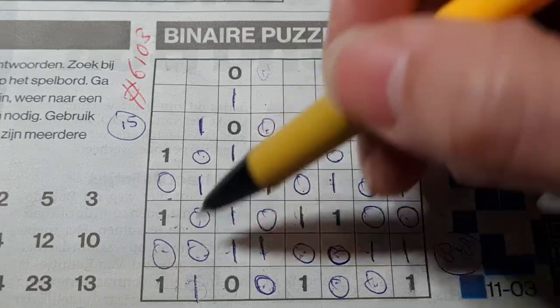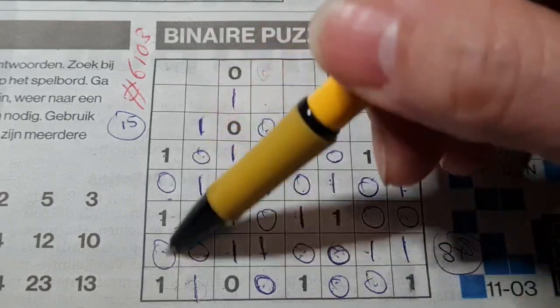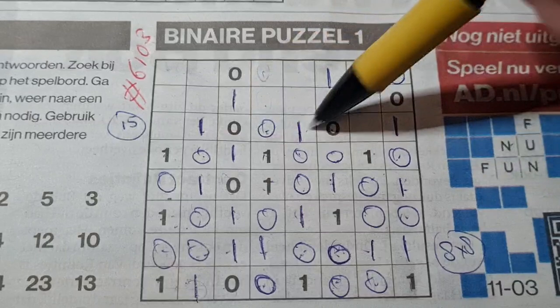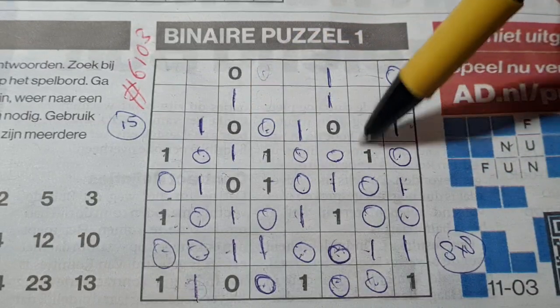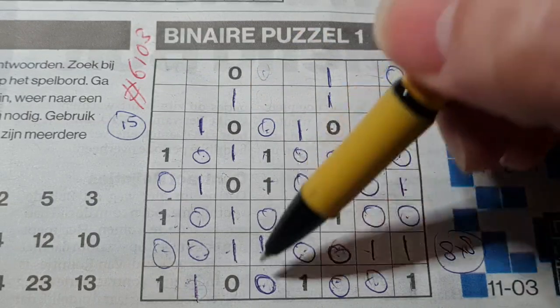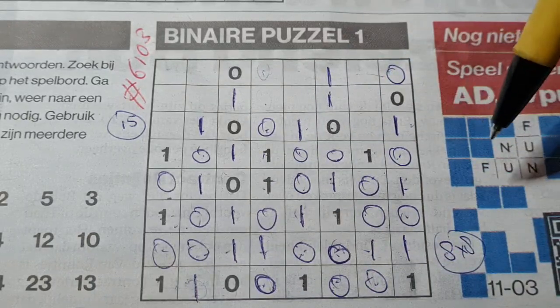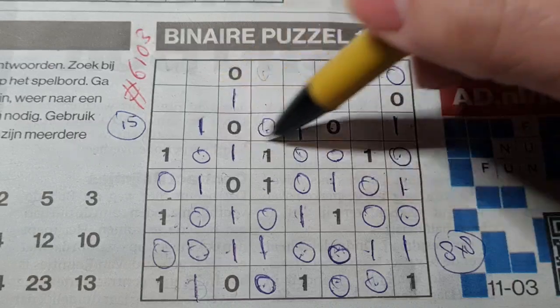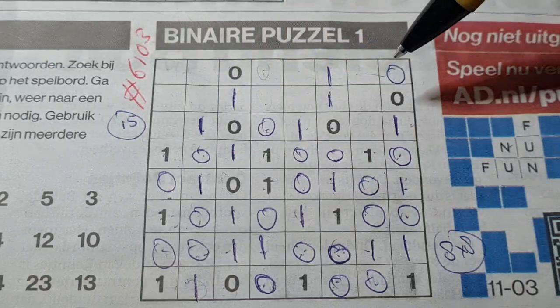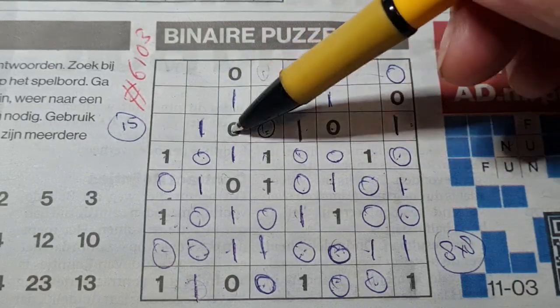And now, 1, 2, 3. Time for comparing. I can compare this row. Do we have a 1001 here?